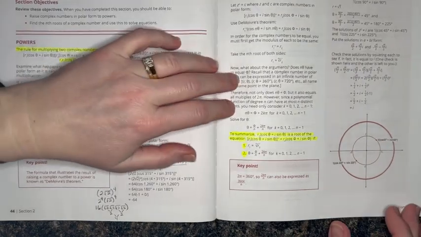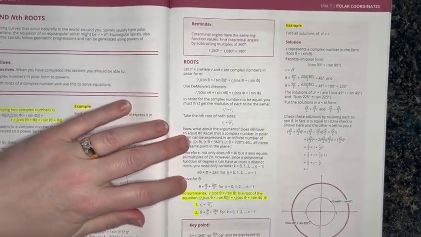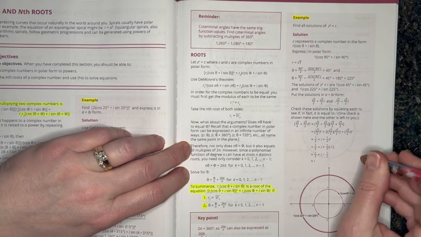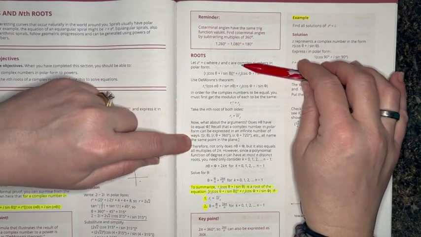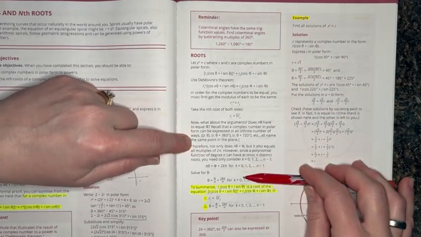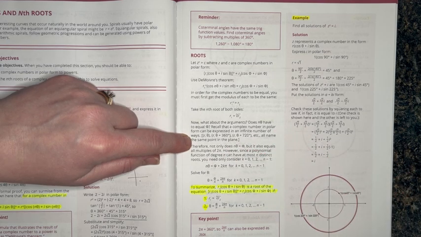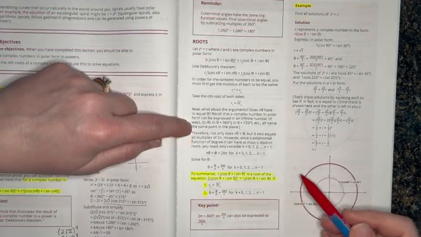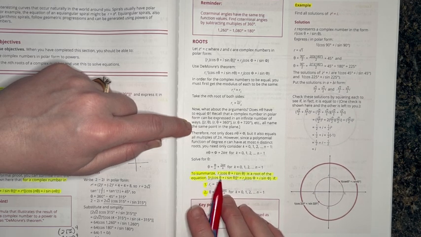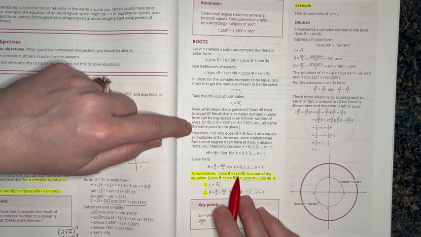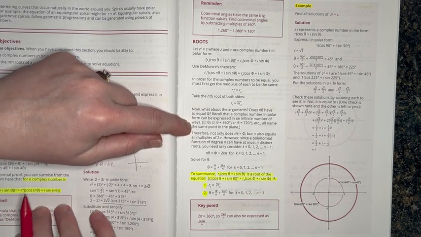Let's take a look at the roots. On this page here, page 45, we're talking about the roots. Now, here is how they derived it, okay? There's quite a bit going on here. Right, to summarize, okay? If we have r sub 1 cosine of theta plus i sine of theta to the nth power, so just like we were doing over here, right?